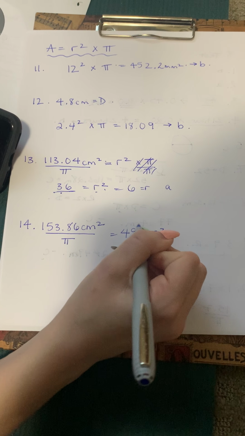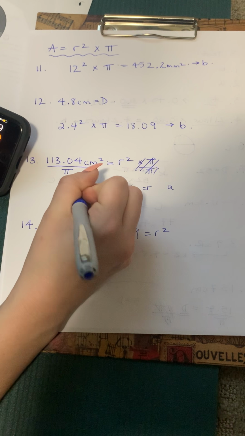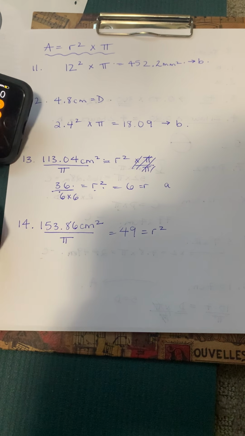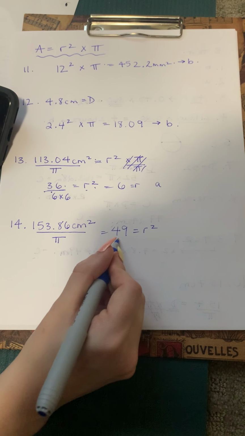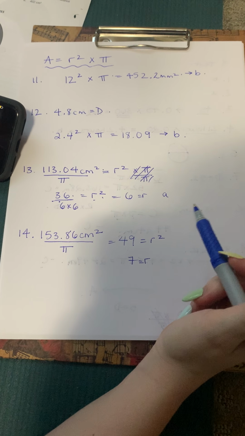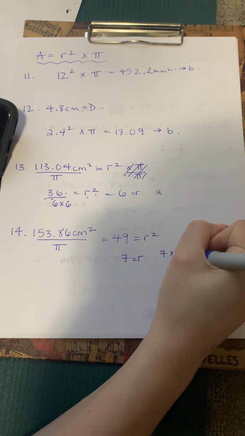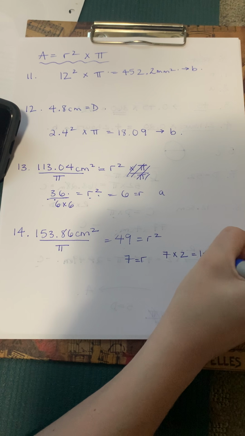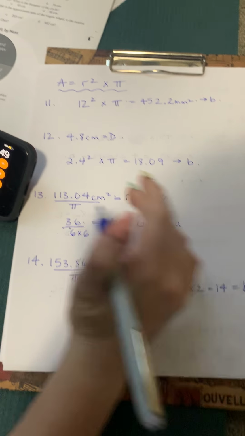So now I need to think, okay, what number, if I times it by itself, would give me 49? So I know that if I times 6 by itself, I get 36. So let's try just the next number up. 7 times 7, I get 49. So now I know that 7 is my radius, but what the question is asking me for is my diameter. So I'm going to go 7 times 2 to get my diameter of 14, which is answer B.